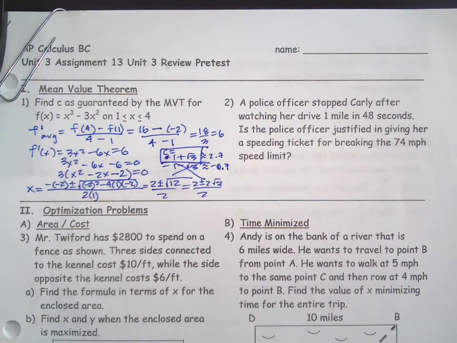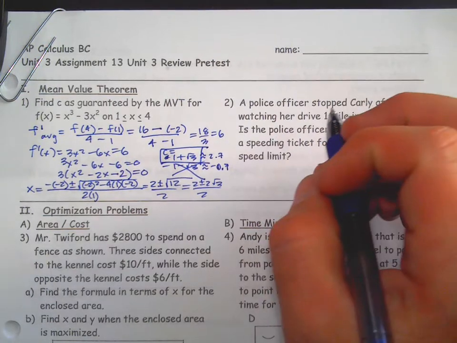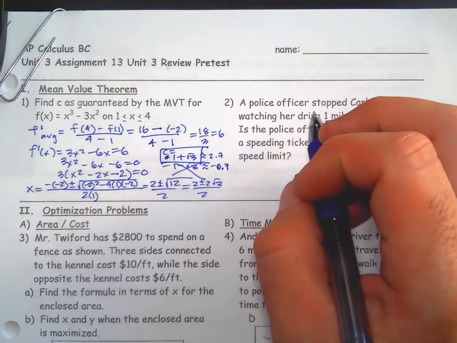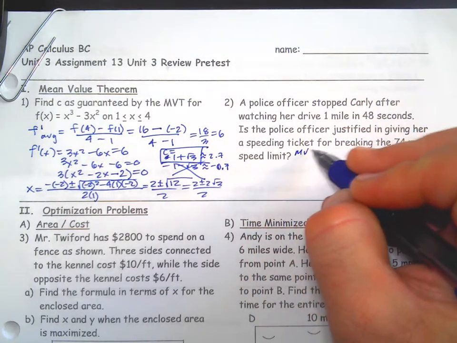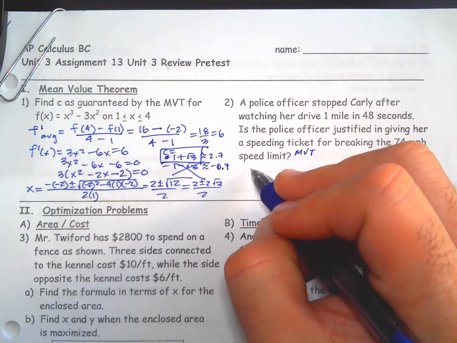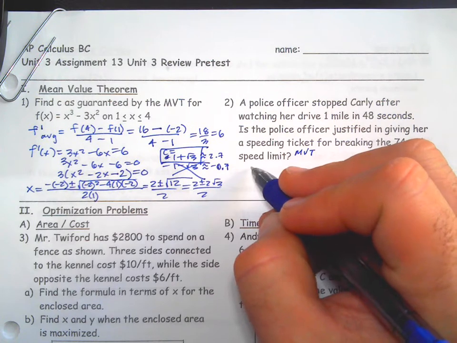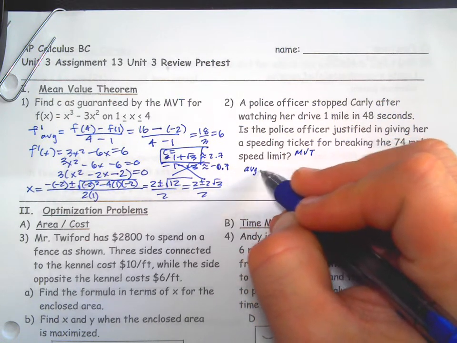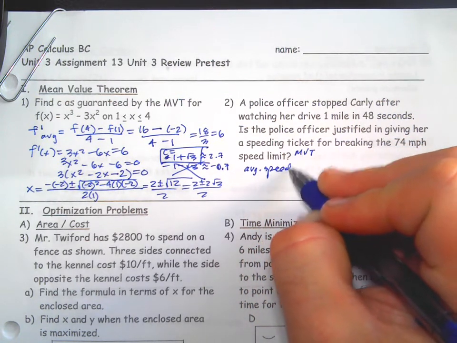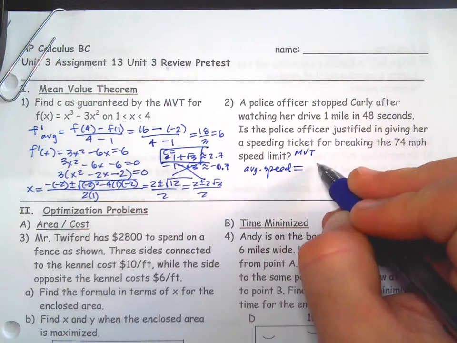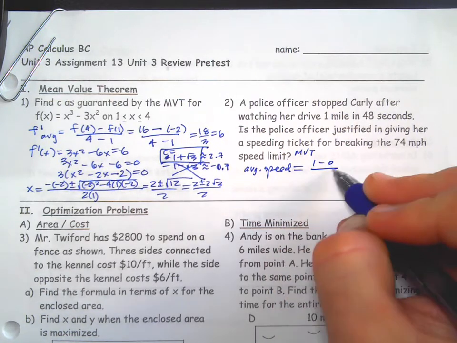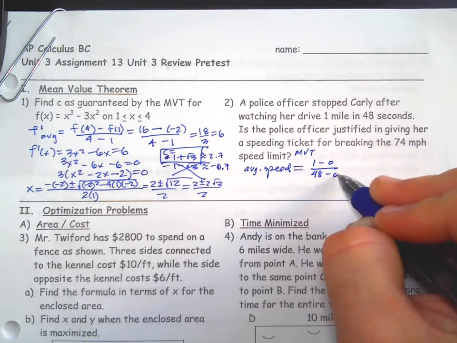A police officer stopped Carly after watching her drive 1 mile in 48 seconds. Is the police officer justified in giving her a speeding ticket for breaking the 74 mile an hour speed limit? Well, it kind of sounds like a good mean value theorem for derivatives issue. So the average speed would be how far she's gone, 1 mile from 0 miles, in 48 seconds minus 0 seconds.